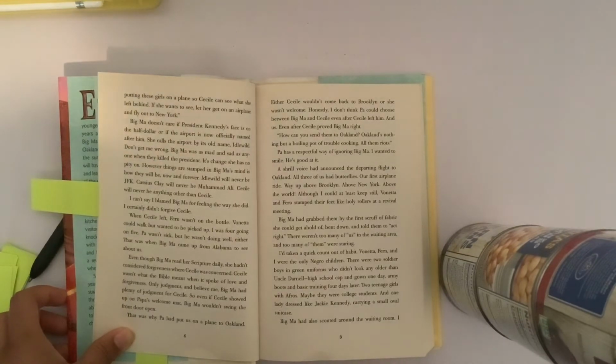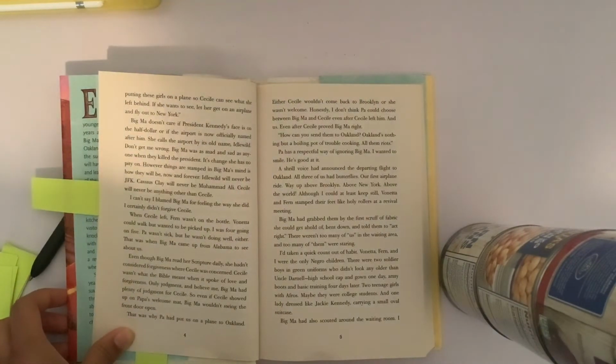I know that Negro is a term that used to be used for African American people, so maybe that's what they're talking about here.